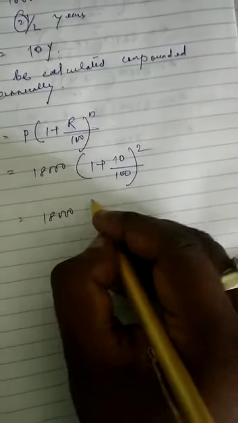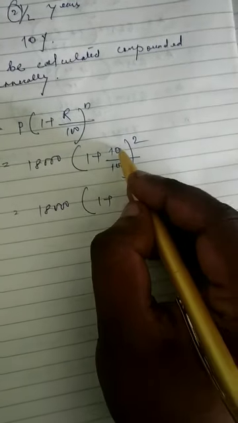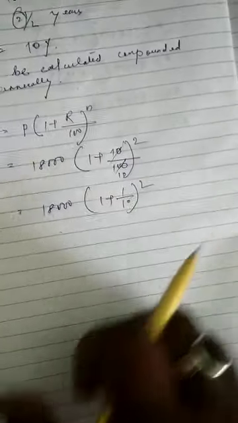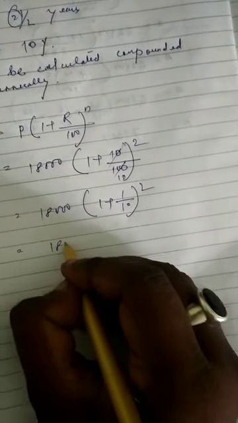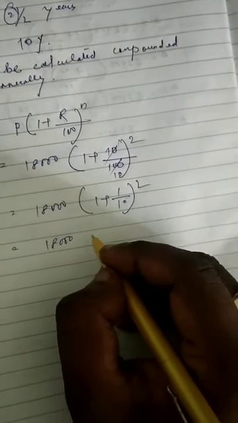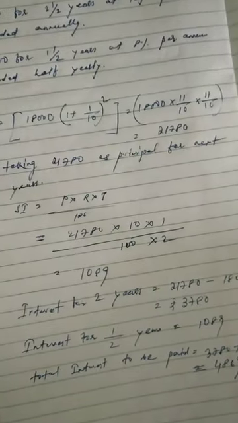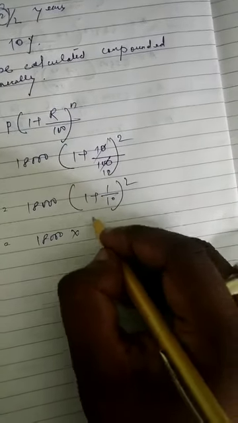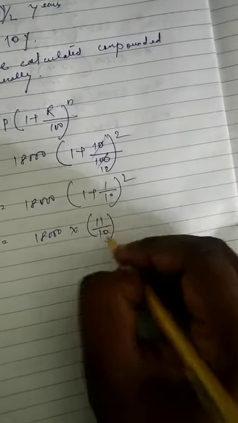Let's calculate. 18,000, 1 plus 10 by 100, cancelling, I'm getting 1 plus 1 by 10, that is 11 by 10 to the power 2.